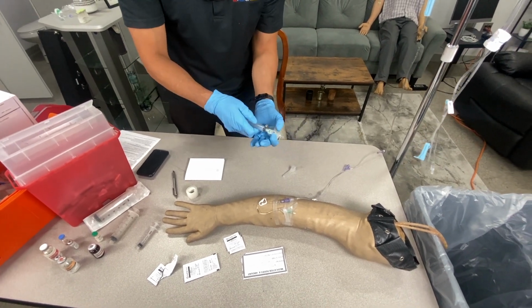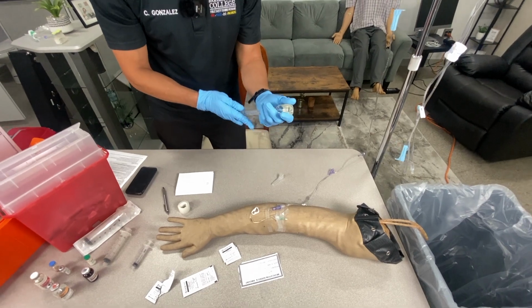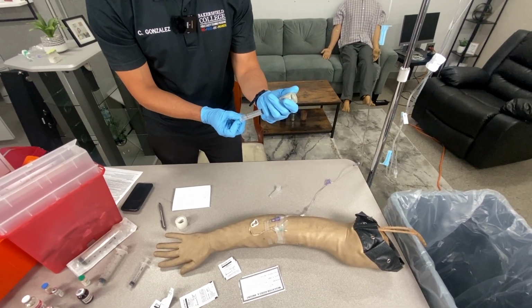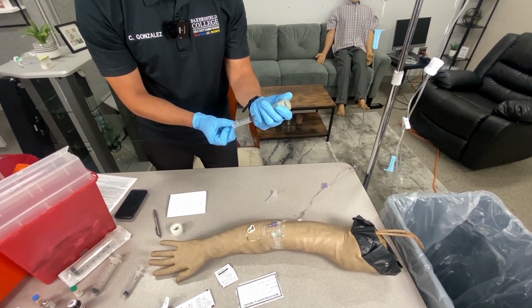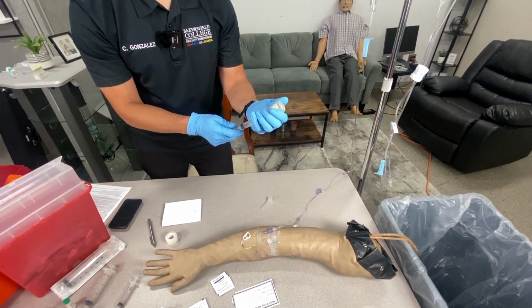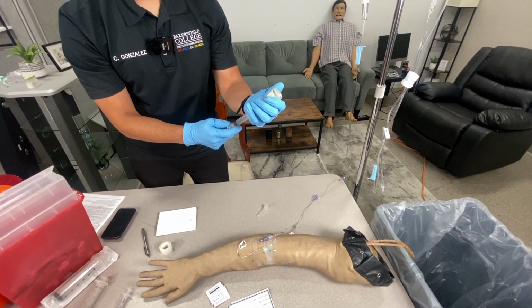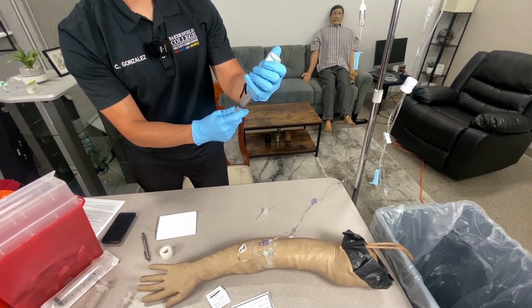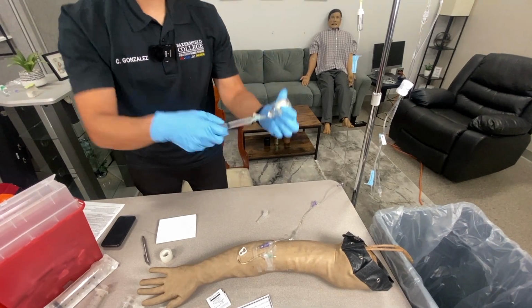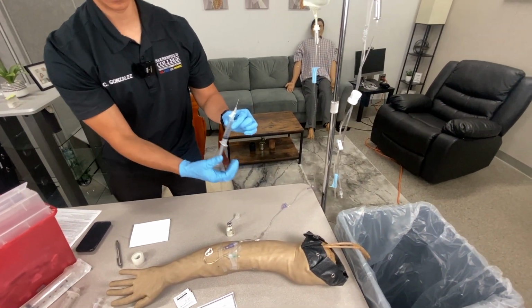I am going to withdraw the proper amount of fluid, which is going to be 10 mLs, to make up 400 milligrams of dopamine. All right, 10 mLs.